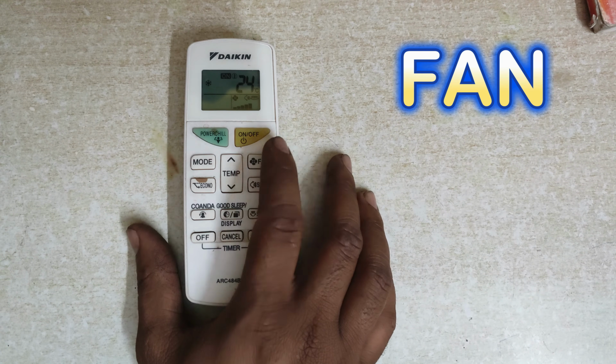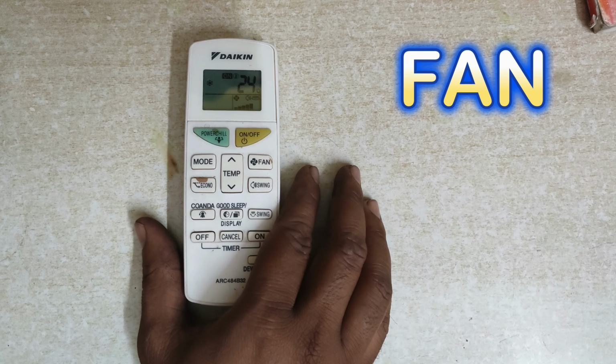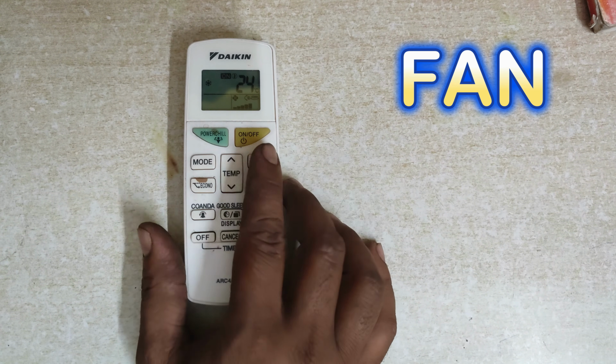The next button after that is fan. This is for the speed of the fan that throws air from the indoor unit. It works in 7 speeds.